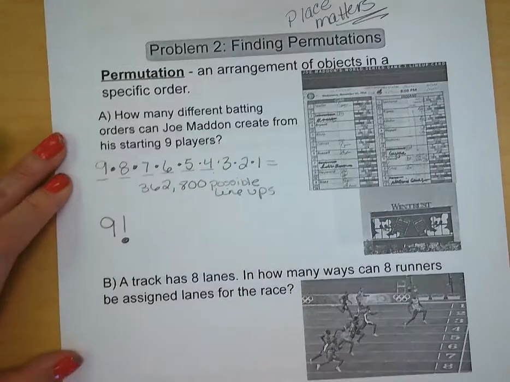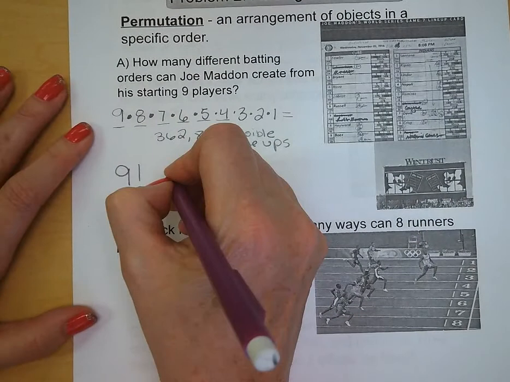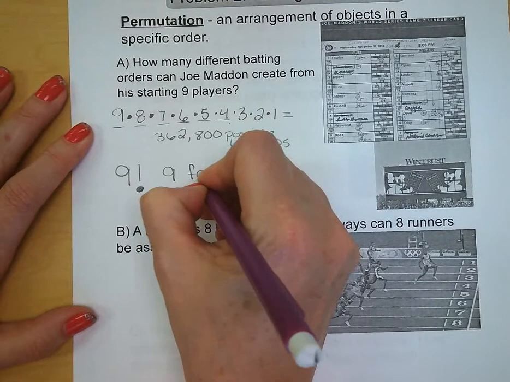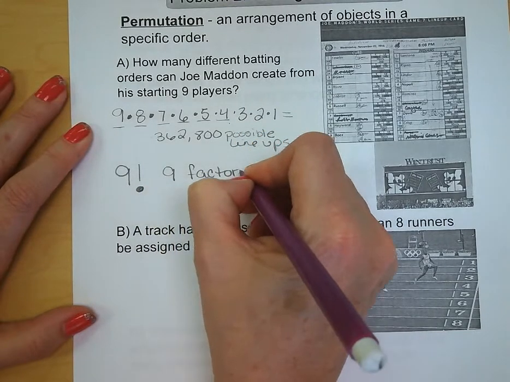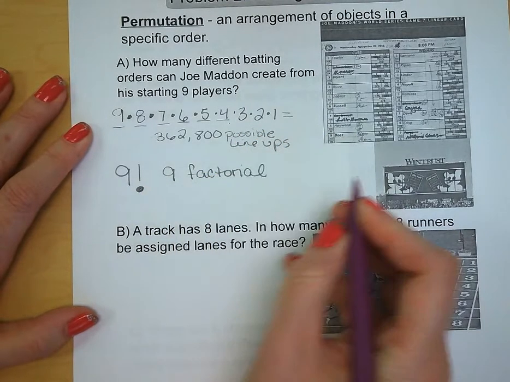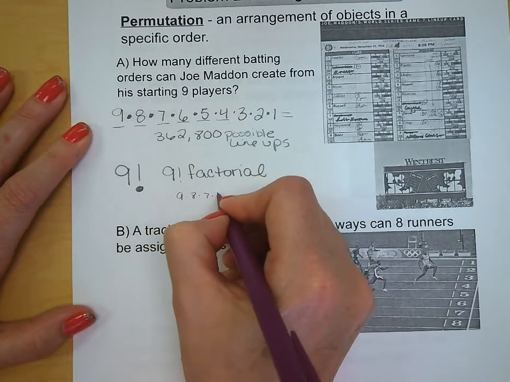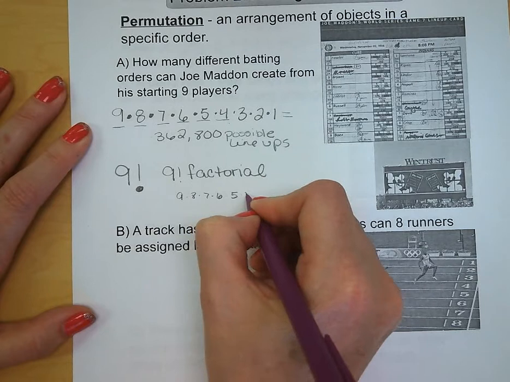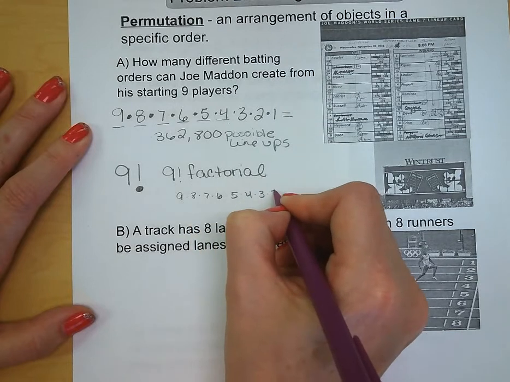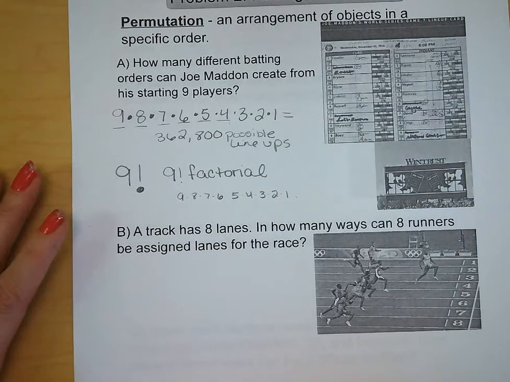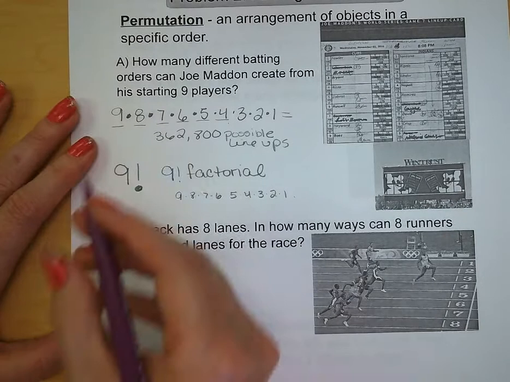Sure. So, we're going to introduce you to a new term. It's called a factorial. And what this means is when you see 9 exclamation point, that means we are doing 9 times 8 times 7 times 6 times 5 all the way down to 1. All right, and that is an easy way to do a whole bunch of math really quickly.